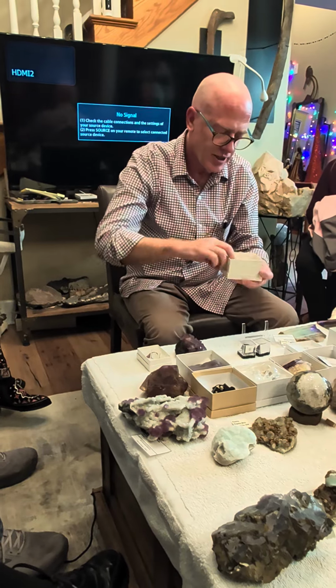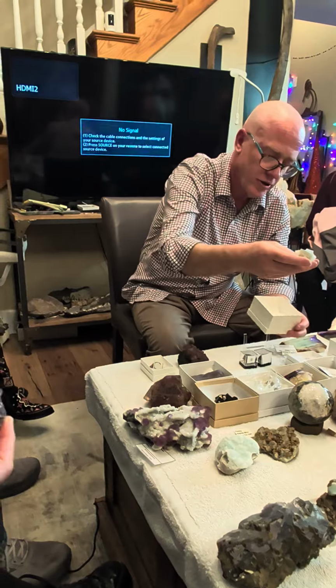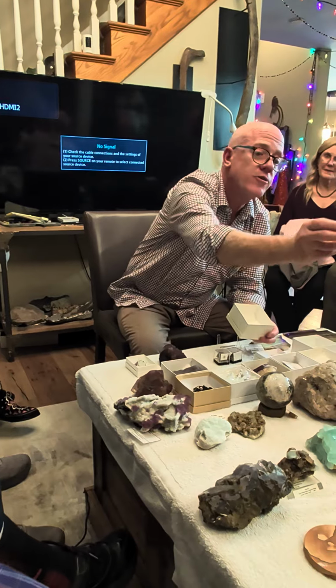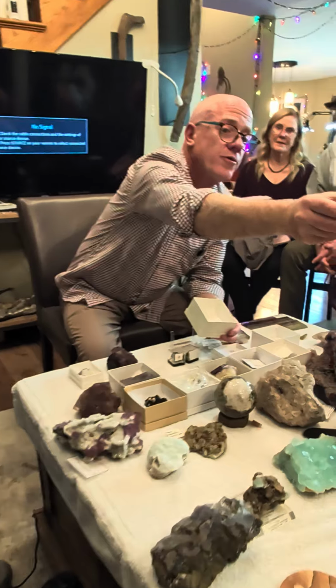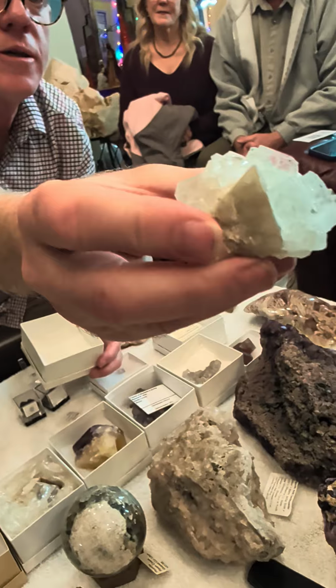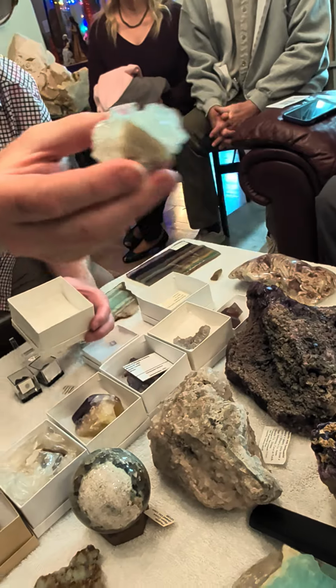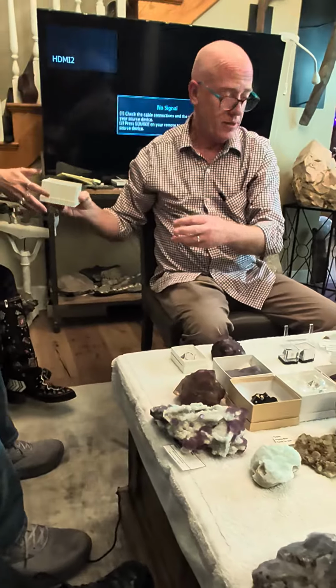This is another interesting combination. This is a scheelite crystal growing with the fluorite. It's cool. You can see the yellow. Where's that one from with the shoelace?